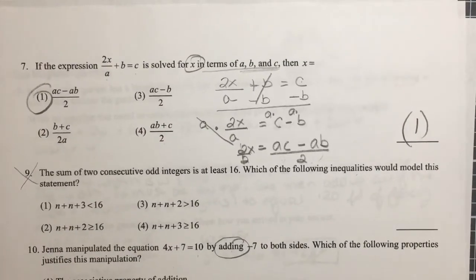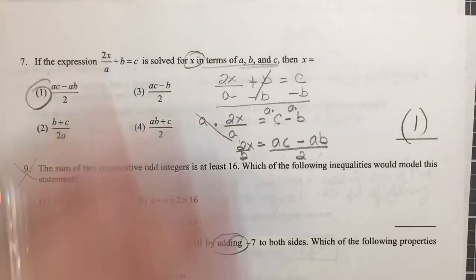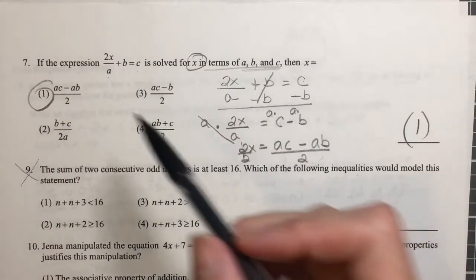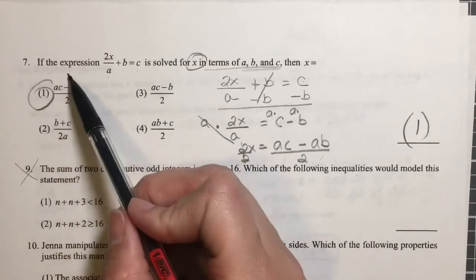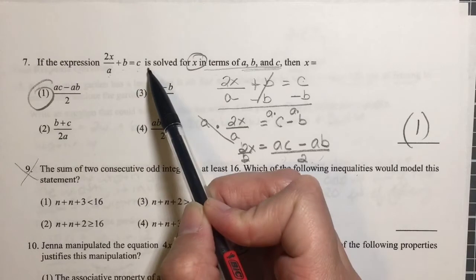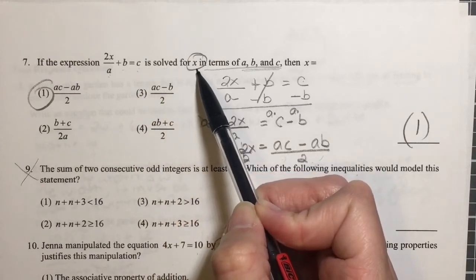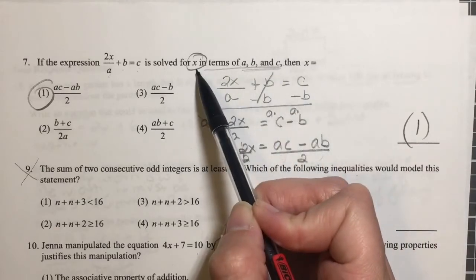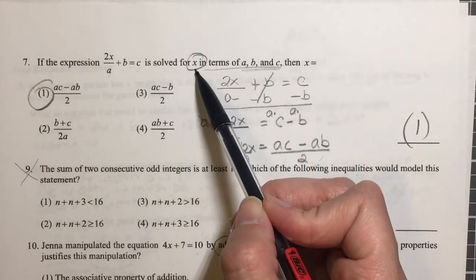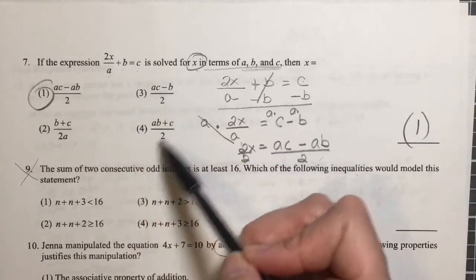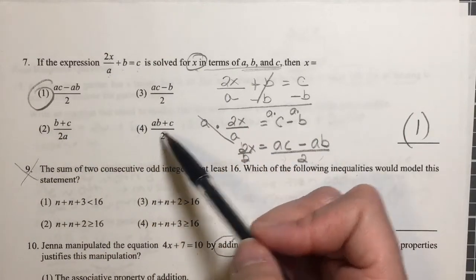Again, pause this video at any time if you need to get the work done, okay? Number 7 here, it says if the expression 2x divided by a plus b is equal to c is solved for x in terms of a, b, and c. So this is important to understand because this is again going to be on the quiz questions. You're trying to get x by itself, but you have these other letters. They will be a part of your answer, okay?